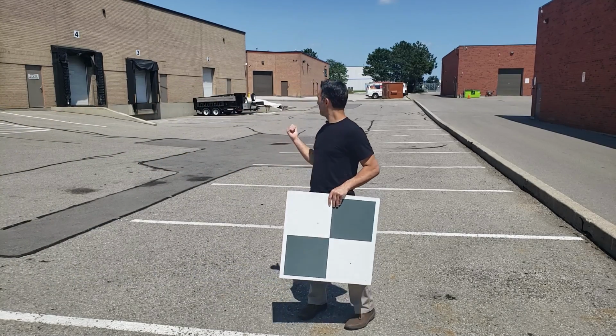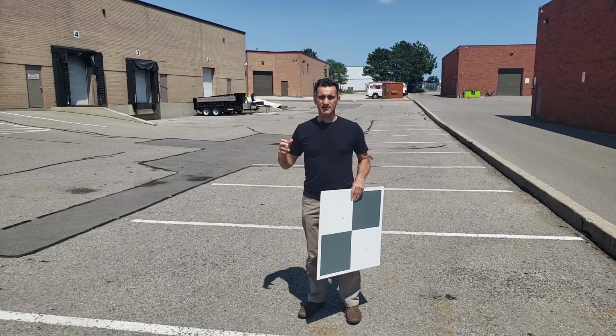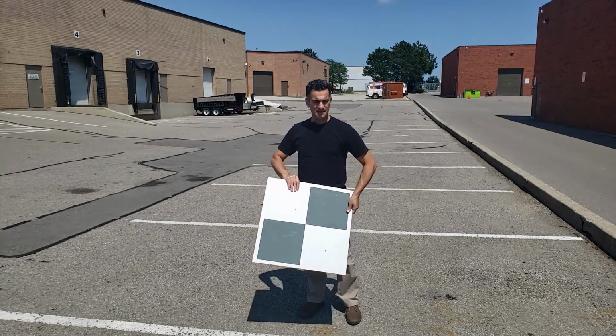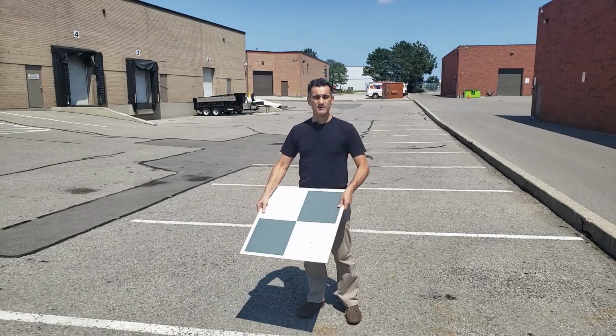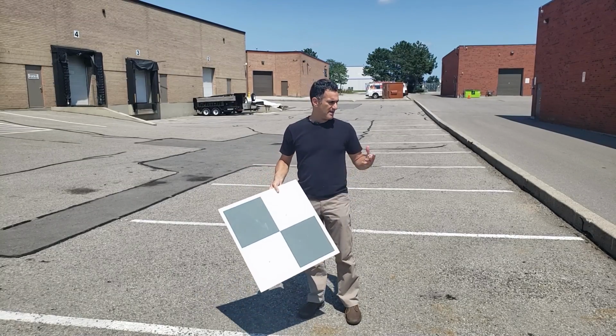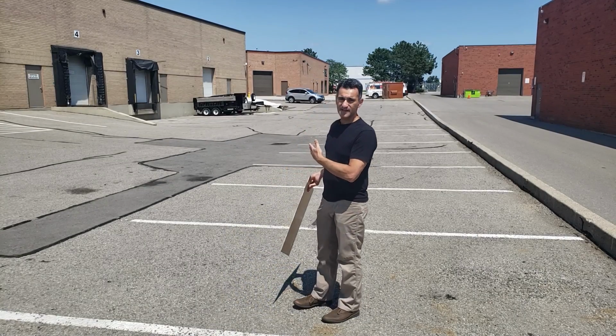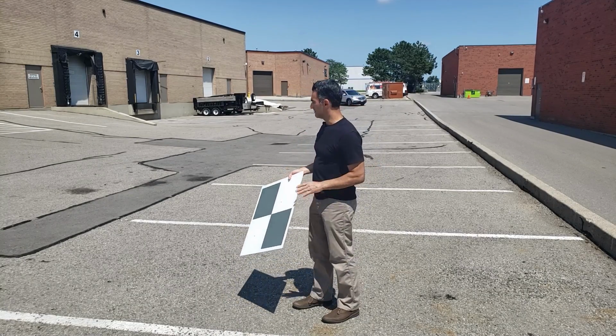Okay, so I think I found the area that I'm going to be working with here. It's just a wide open parking lot, and what I'm going to do is take these targets and put them down maybe in some of the corners or some different places, and I'll have 4 of them, so I'll spread them out and then we'll fly it and photograph them.